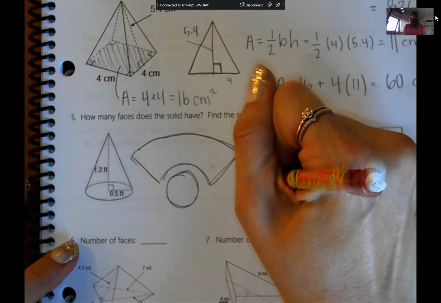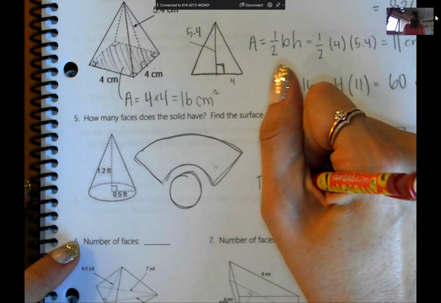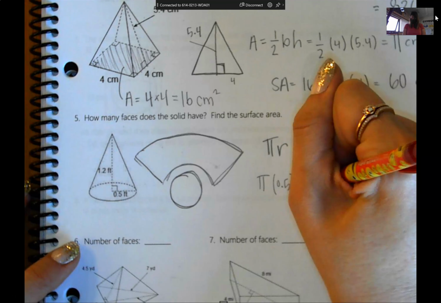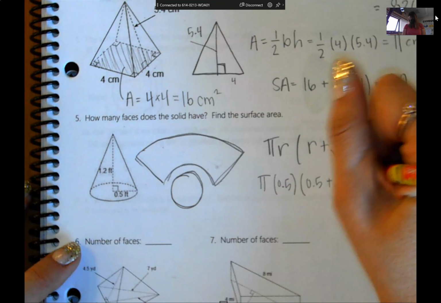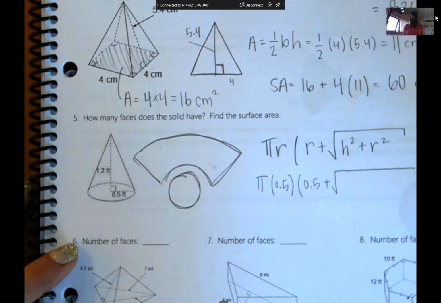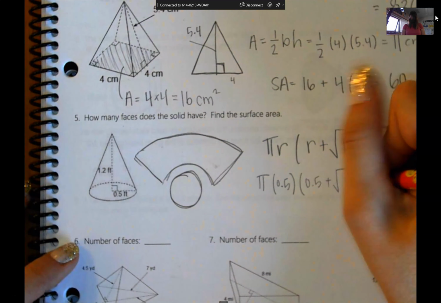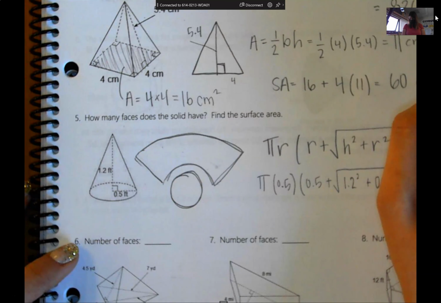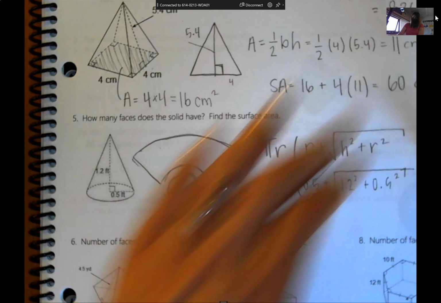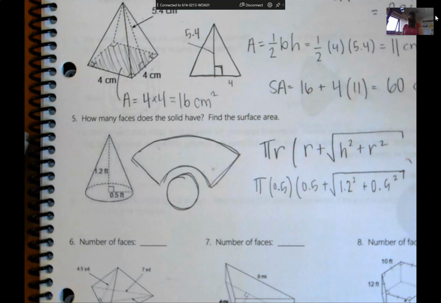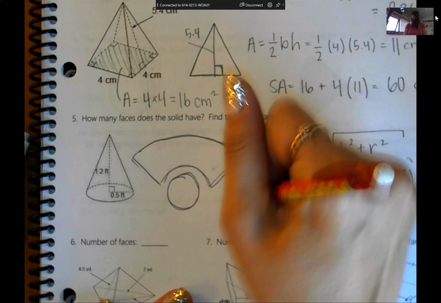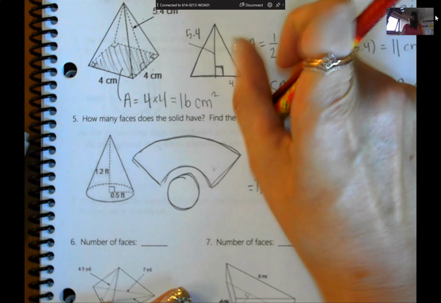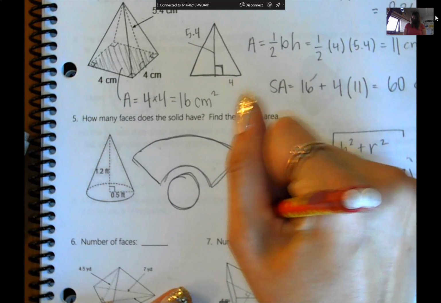So, pi times 0.5 times 0.5 plus root, I'm already tired, 1.2 squared plus 0.5 squared. Holy mackerel town. Okay, practice plugging that in. Desmos is going to be your best bet for that.